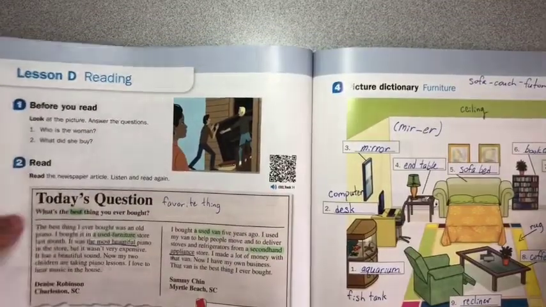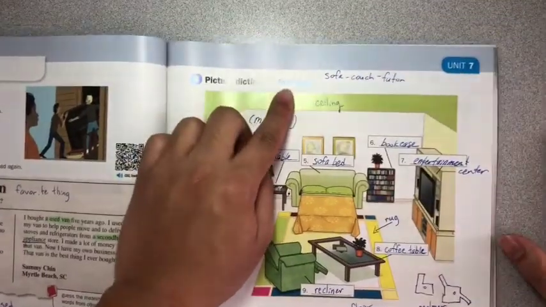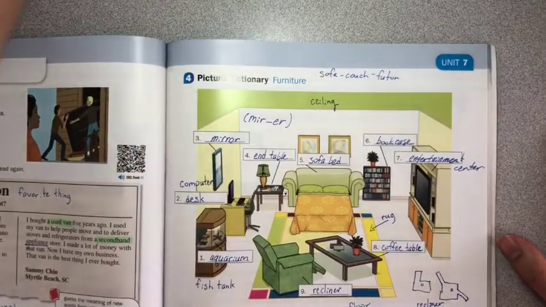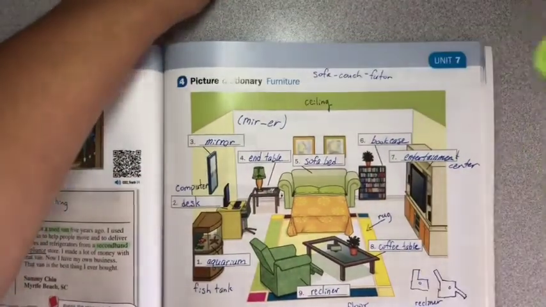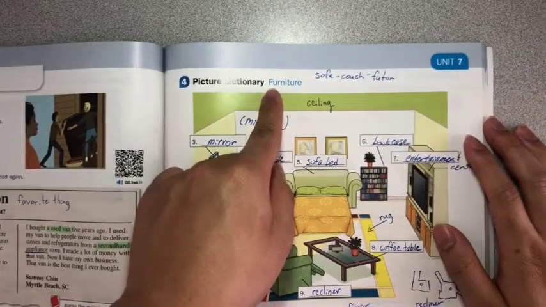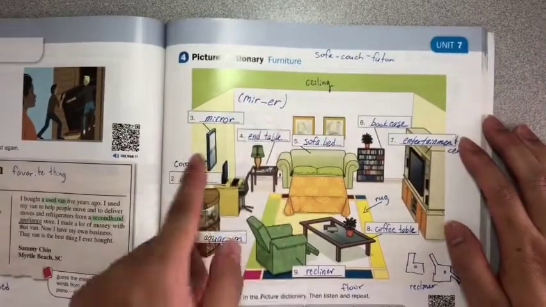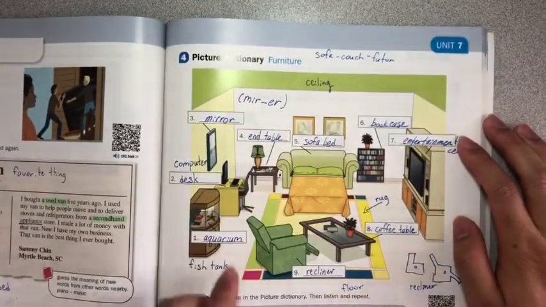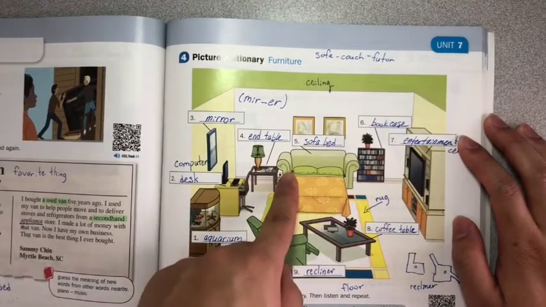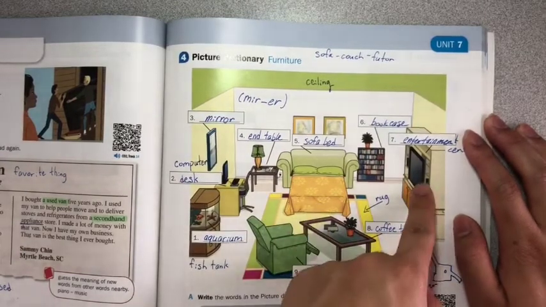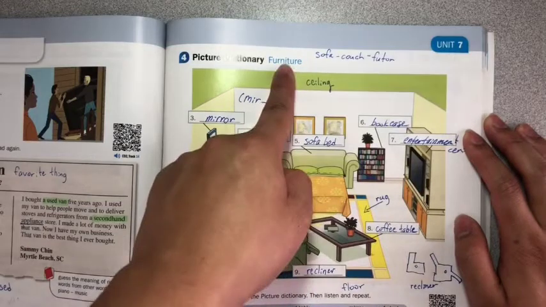All right, so now let's look at lesson D. In lesson D, we learn about furniture. Furniture is everything inside your house. So the sofa, the bed, the TV, the table, all of these are furniture.